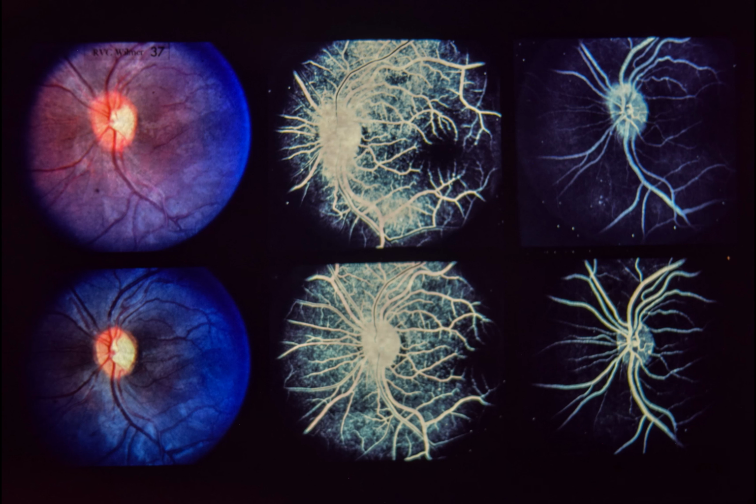Lower left. 2 months after stopping chloramphenicol, the left optic disc is no longer edematous, the hyperemia has resolved, and there is moderate temporal pallor. Lower center and lower right. A fluorescein angiogram taken 2 months after stopping chloramphenicol shows normal optic disc capillaries and no dye leakage.